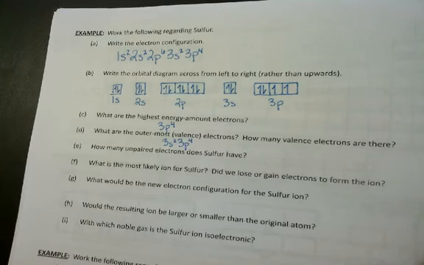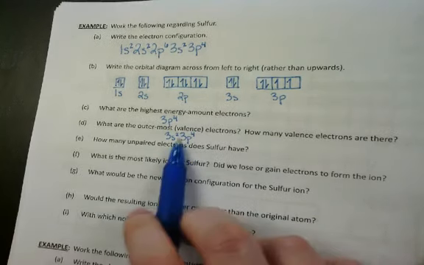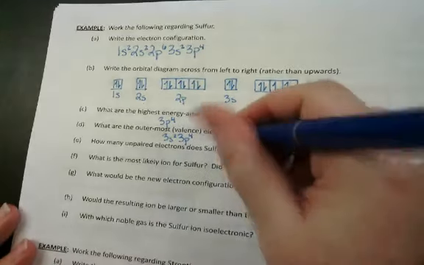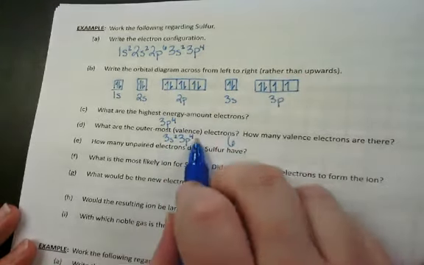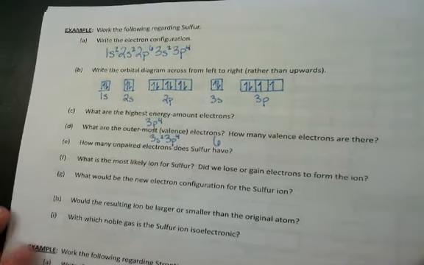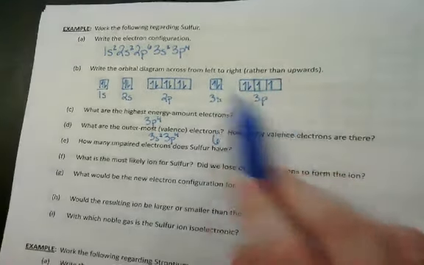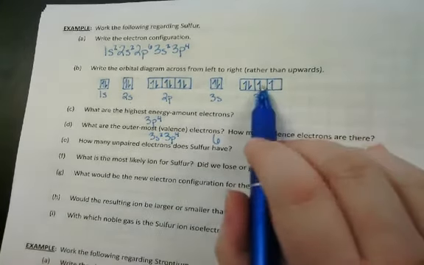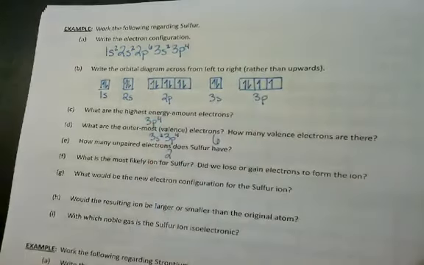All right. So then how many total valence electrons do we have? 6. We have total 6 valence electrons. 4 plus 2 is 6. All right, looking at our orbital diagram, how many unpaired do we have? 2. We have 2 arrows that don't have a buddy, so we've got 2 unpaired electrons.